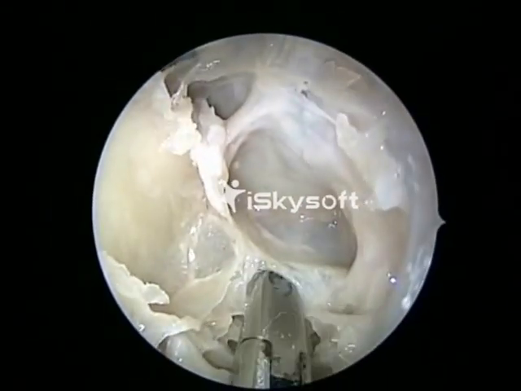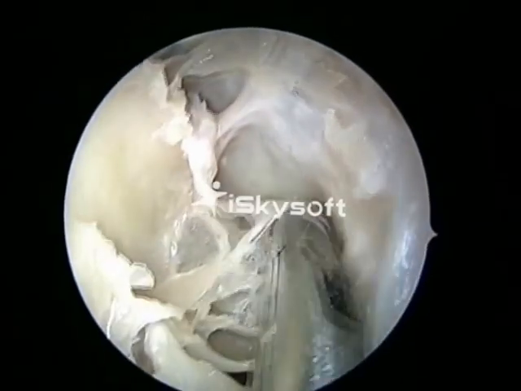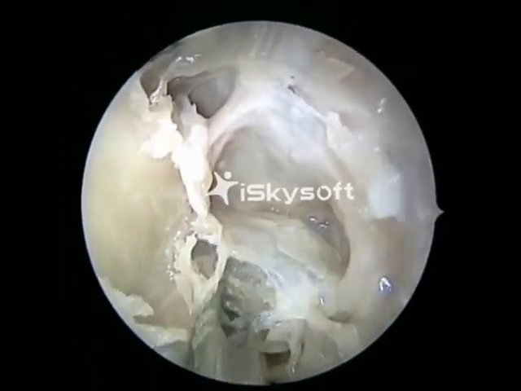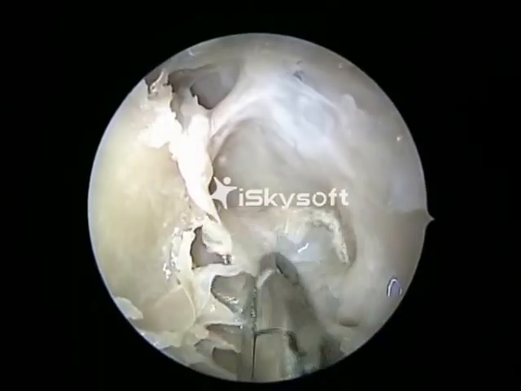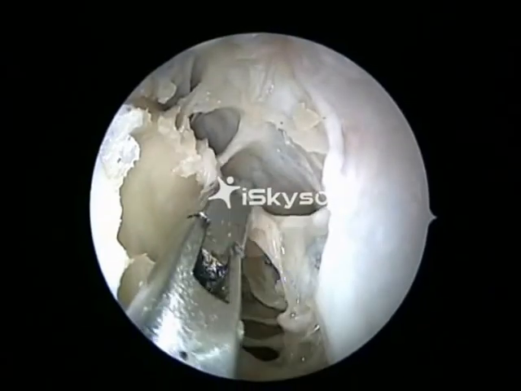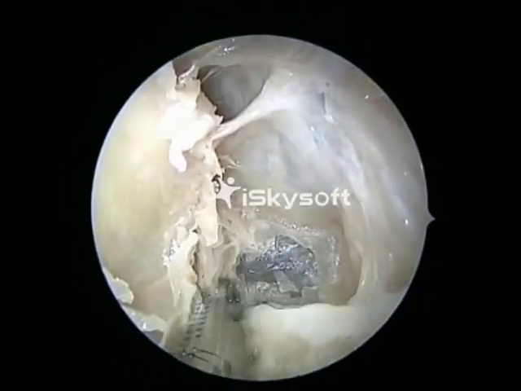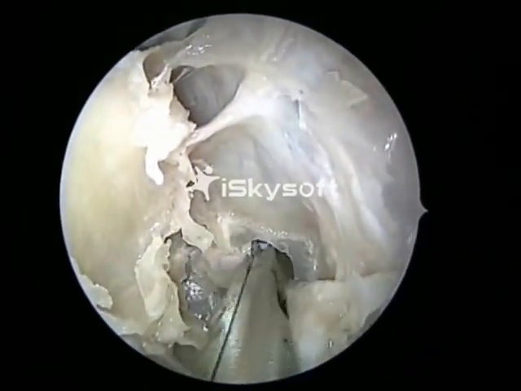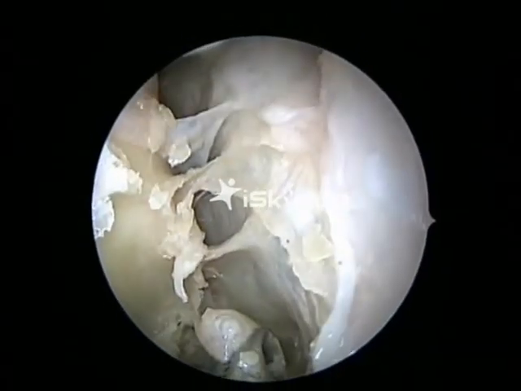We are now entering that cell. The posterior ethmoid cells are more rectangular and larger than the anterior ethmoid cells. That is the posterior most ethmoid cell being entered.